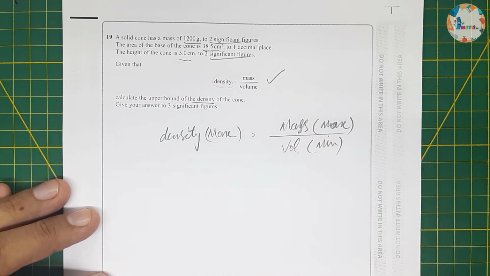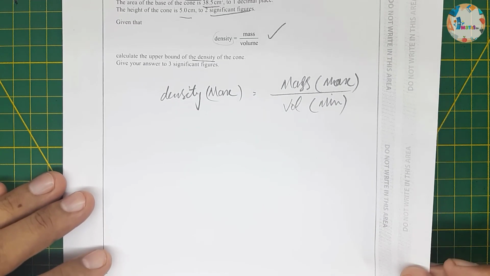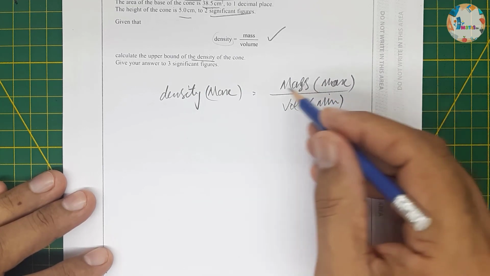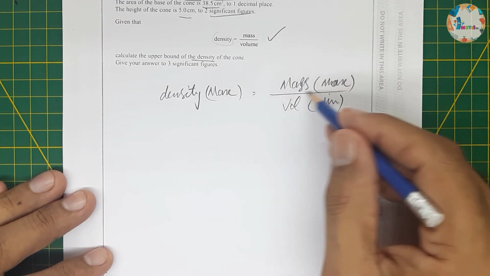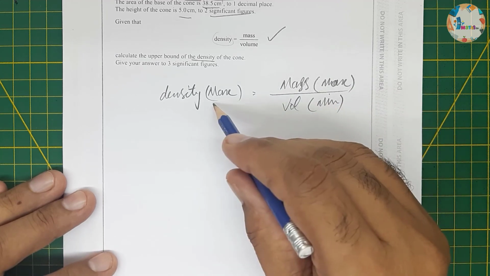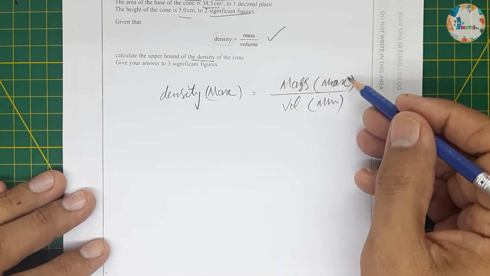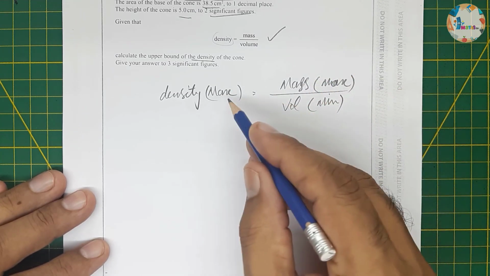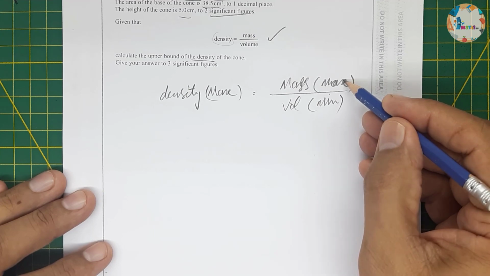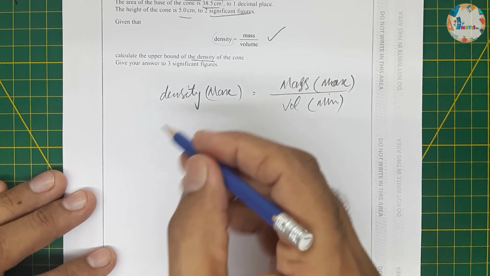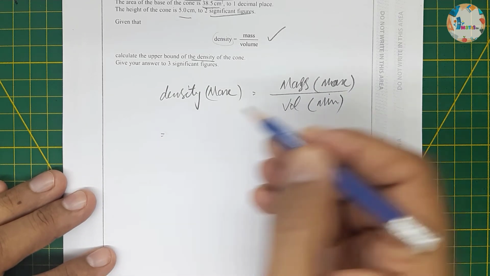We'll have to check whether we require the upper bound or lower bound. In case of a fraction, the denominator should be lower if we want the maximum answer, and the numerator should be the upper bound. And if we require the minimum answer, then this should be minimum and this should be maximum. So in this case we need the upper bound, so we will divide the upper bound by the minimum value, which is the lower bound. So we will write this one.